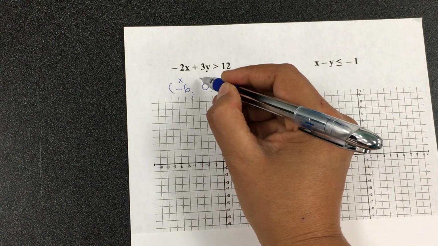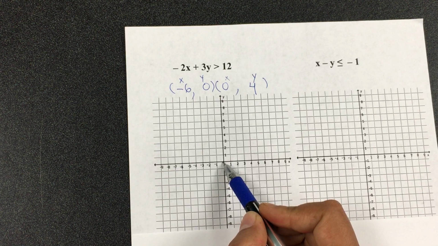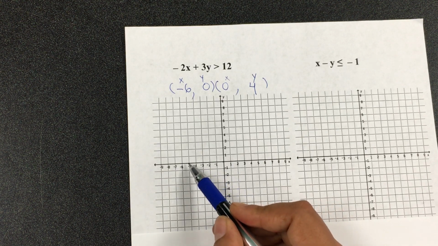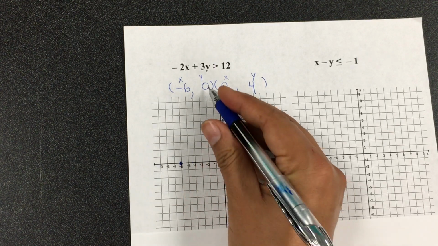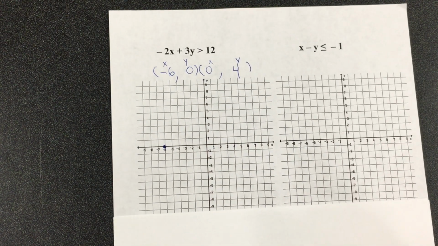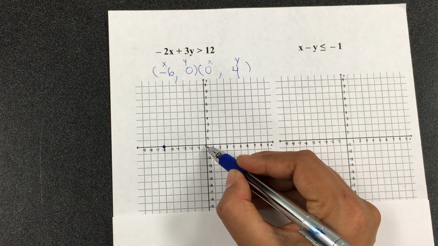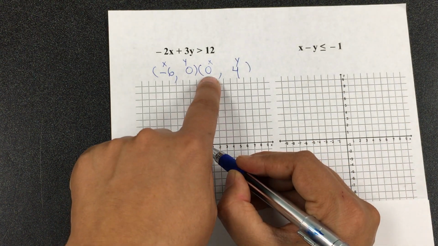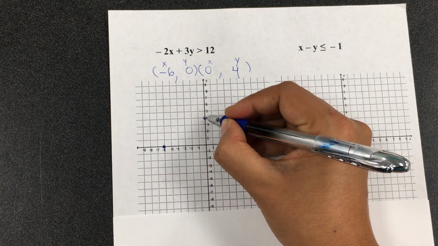So for the x-intercept, you have -6 on x. So 1, 2, 3, 4, 5, 6 to the left because it's negative, and then you don't go up or down because it's 0. For the y-intercept, x is 0, meaning you don't go left or right, but then you go up because it's positive. So right there.